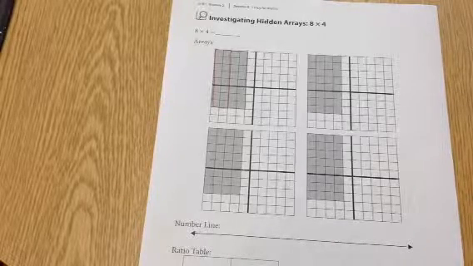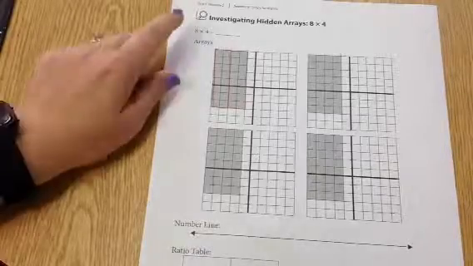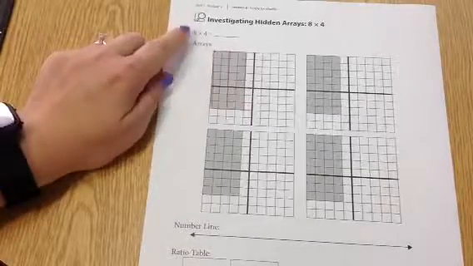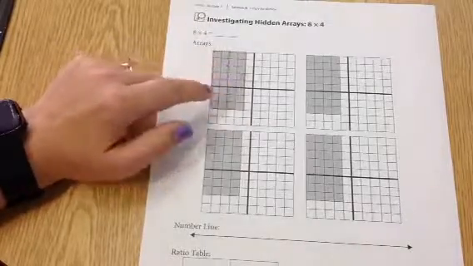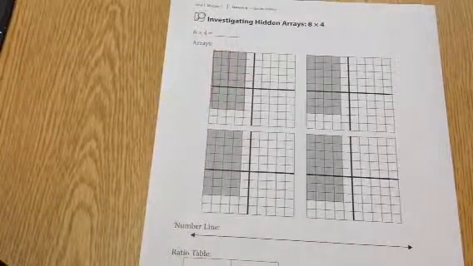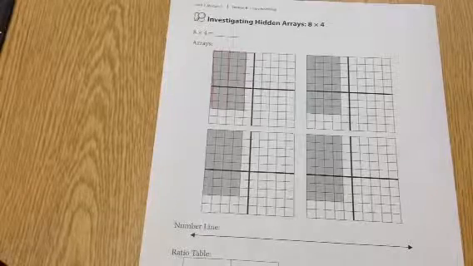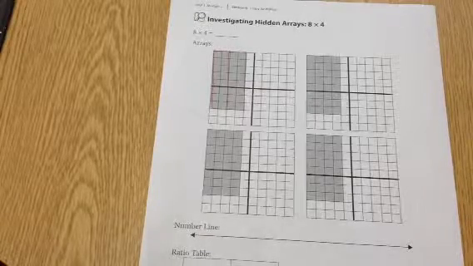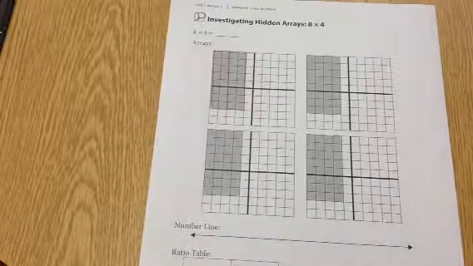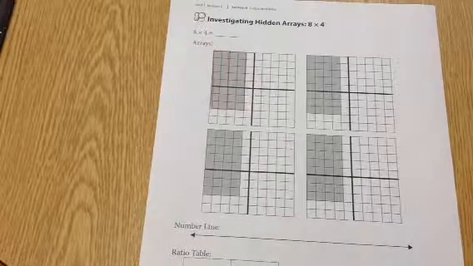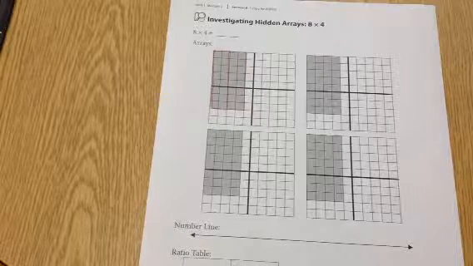Okay, so what you're going to do with your group, the people sitting around you, I want you to find all the different ways you could break apart 8 times 4. So an 8 by 4 array. And look at the poster up on the wall about how you broke apart 3 times 6, and think of all the different ways you could break apart 8 times 4. Okay, so I want you to pause the video so you can discuss the different ways you could break apart an 8 by 4 array.